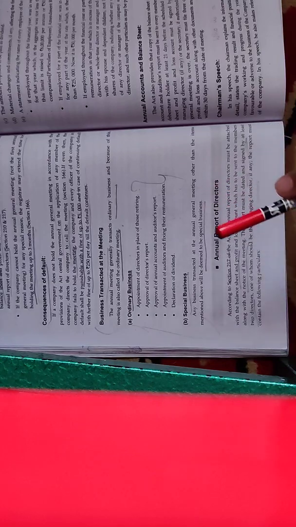Now in your annual report of directors, according to section 217, when you're sending an annual report of the directors, you have to attach this report with the balance sheet. When you're attaching it with the balance sheet, it has to be sent to all members while you're giving the notice for the meeting. And this particular report has to be dated, like when the report is being prepared, and it also has to be signed by at least 2 directors.